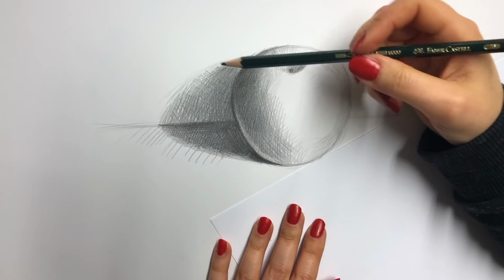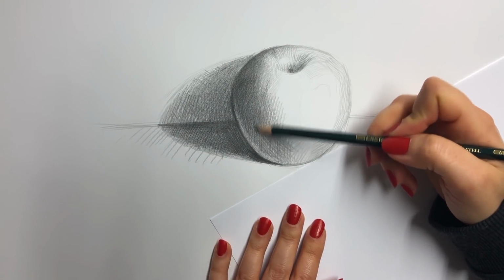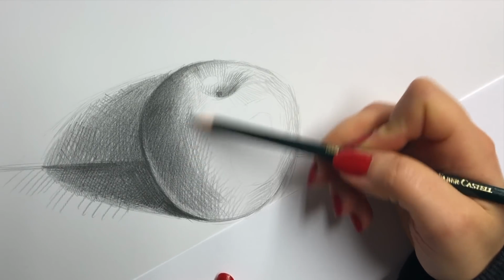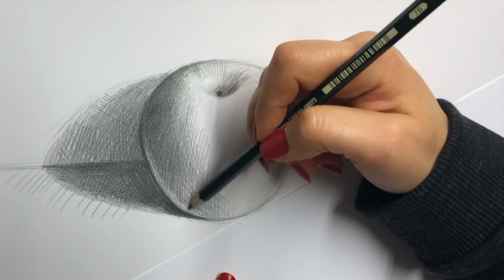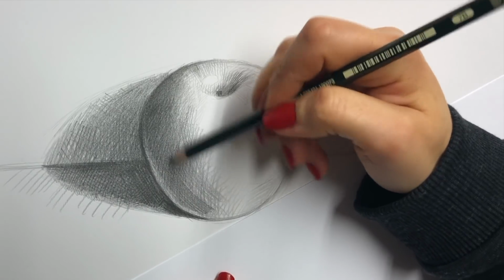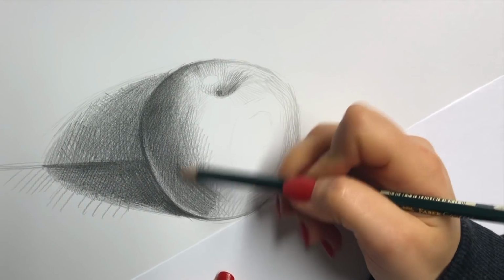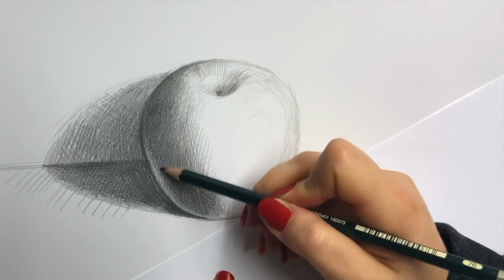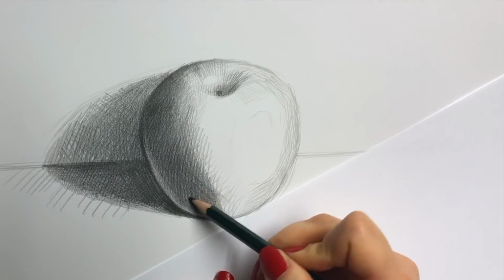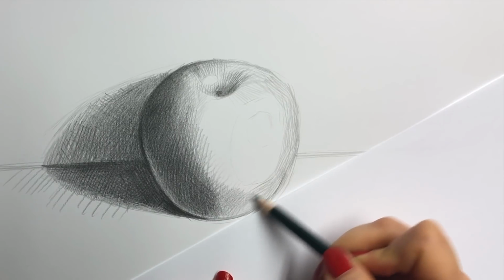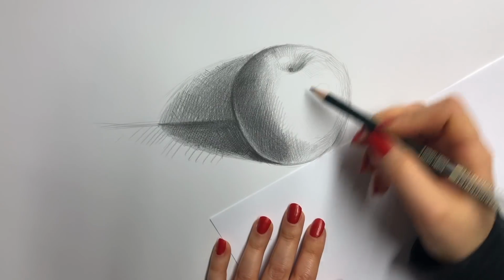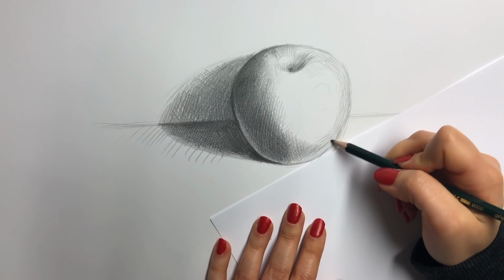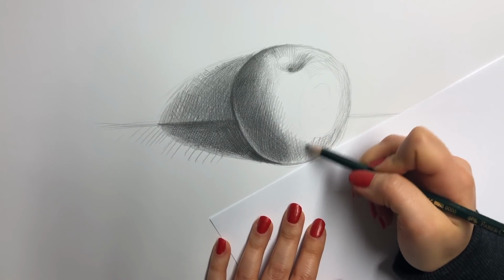Okay, so now I'm going back into shading. So as you can see, I am still using the cross-hatching technique, but in quite a soft sort of way.